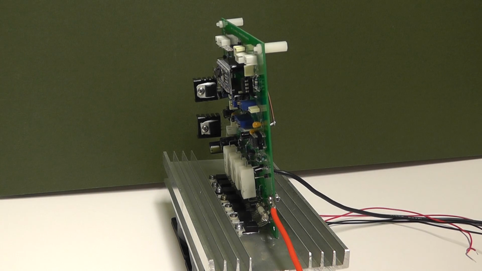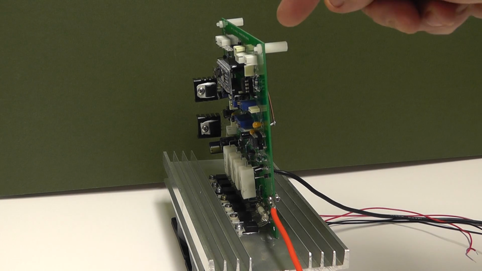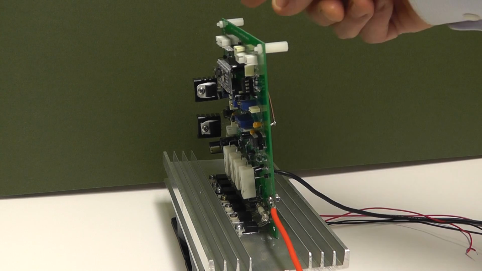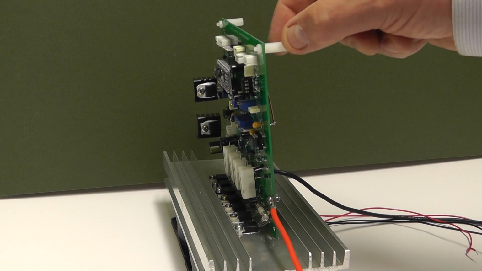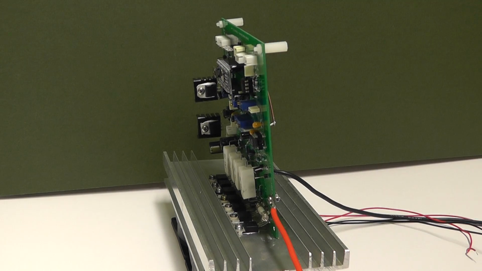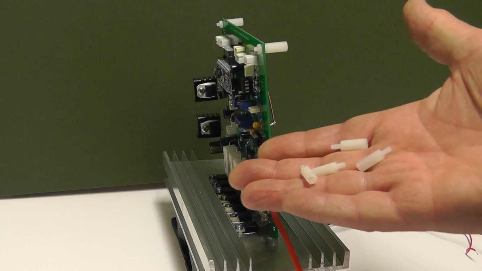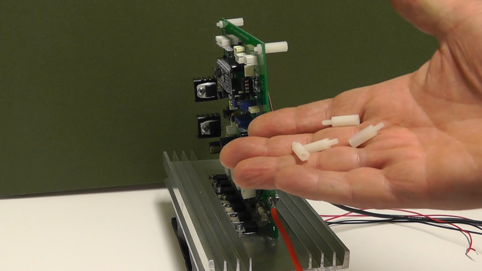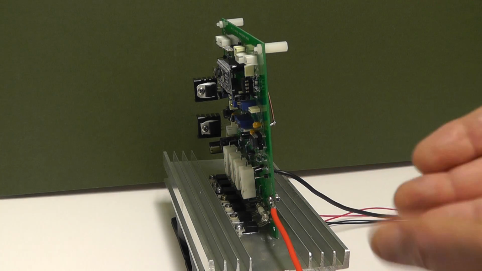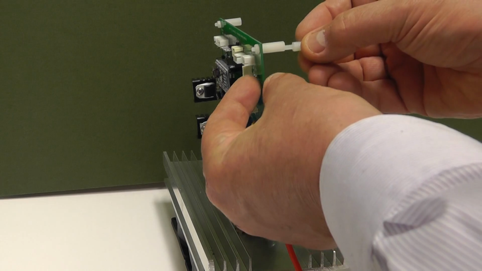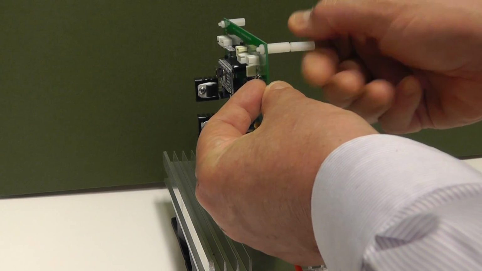And to do that, I'm using some nylon spacers. I've already got 2 of them here bolted onto the printed circuit board with nylon nuts. These are 15mm spacers in this particular instance, and I'm going to use another 4 of these nylon spacers just to raise the front of the PCB up. So we're just simply going to screw them into what's already there.